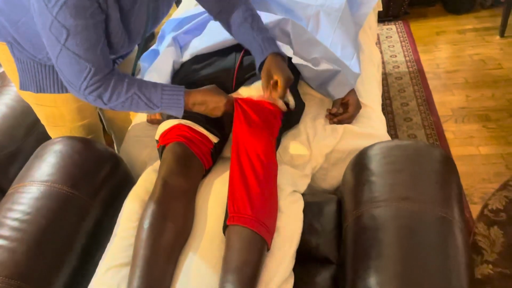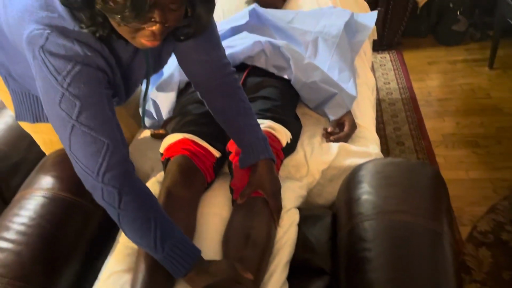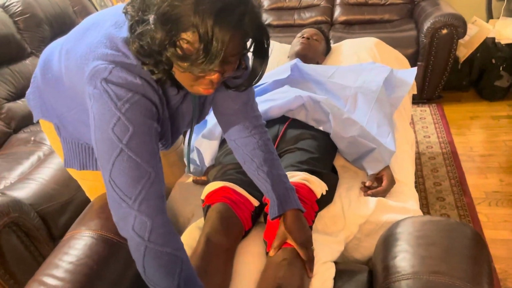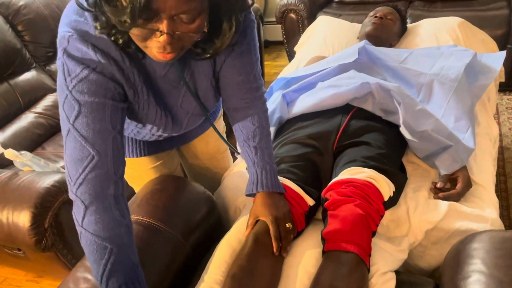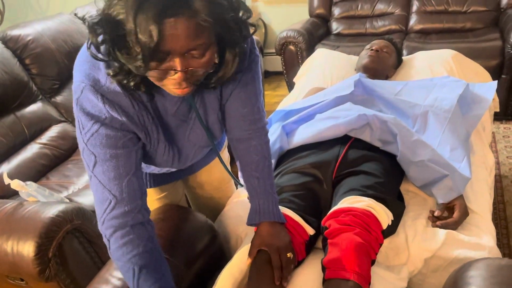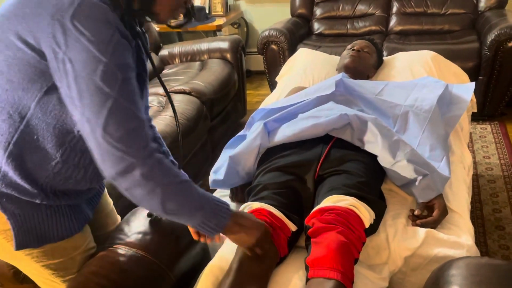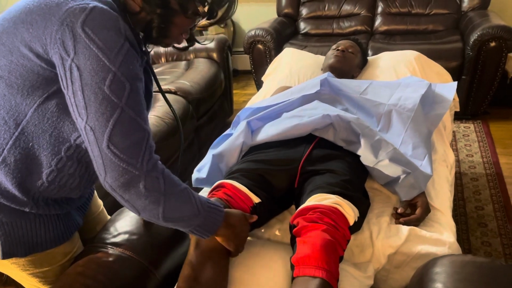Let me look at this. Feeling for any edema? There's none. Okay. Let me check your popliteal pulse with both hands. I'll go into the popliteal fossa.